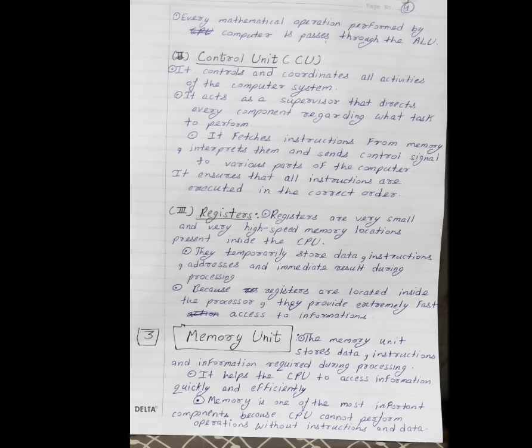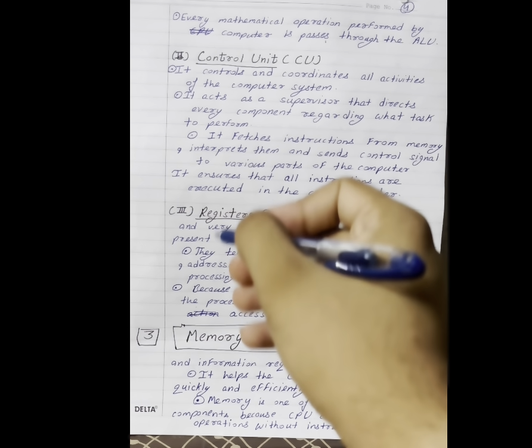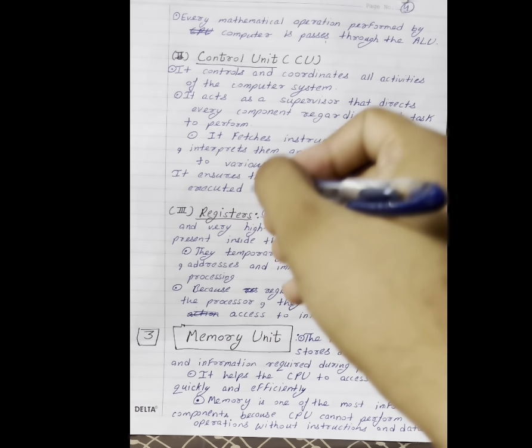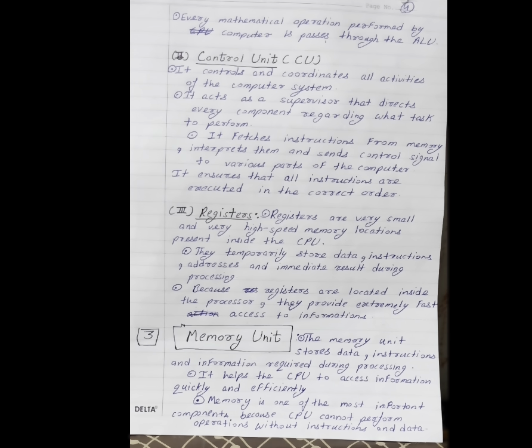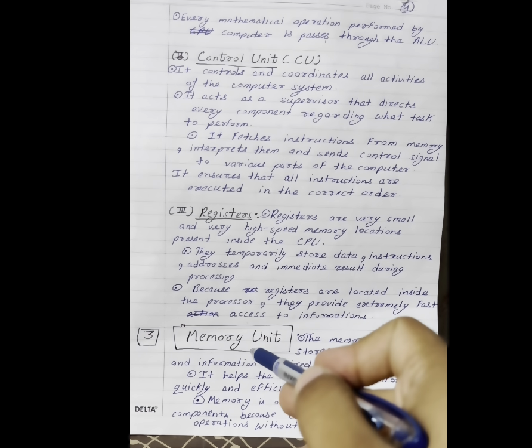Next is the memory unit. So the memory unit stores data, instructions and information which are required during processing. So guys, before explaining it further, I should remind that these were the parts of the CPU, I mean control unit, registers and ALU, that I explained. So now I am moving to the next component, which is the memory unit.